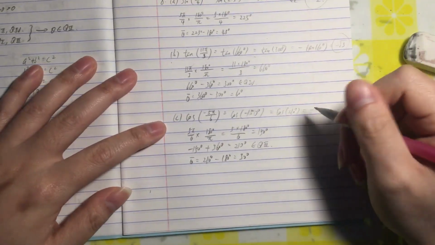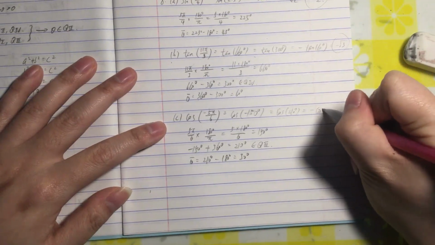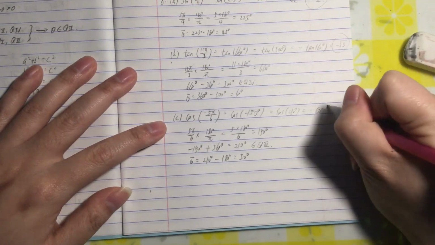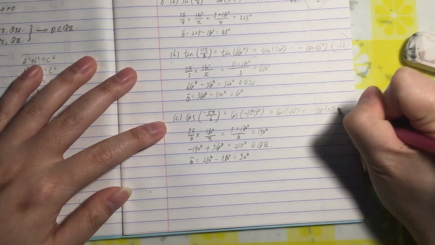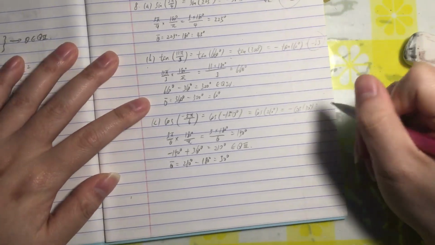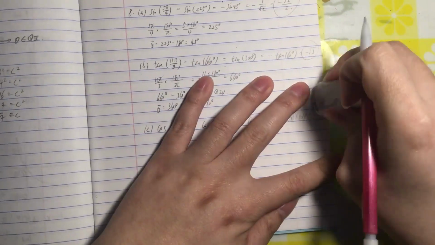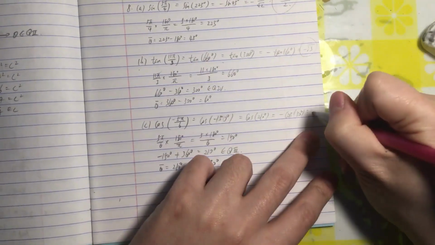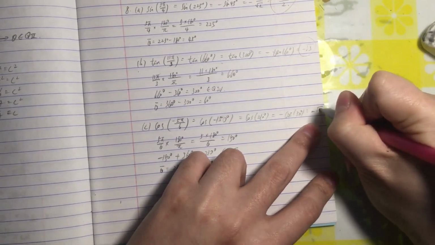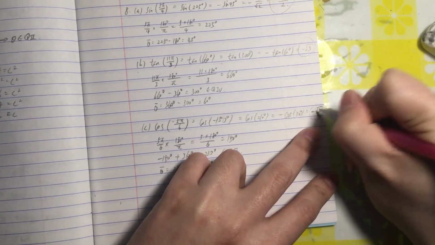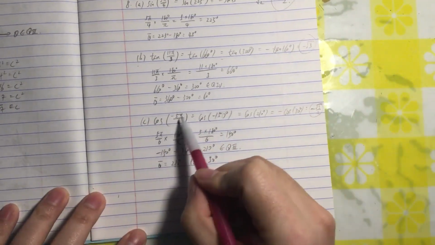So cosine of 210 is negative cosine 30, since cosine function in quadrant 3 is negative. And we know that cosine 30 is radical 3 over 2. So it is negative radical 3 over 2. That's cosine of negative 5 pi over 6.